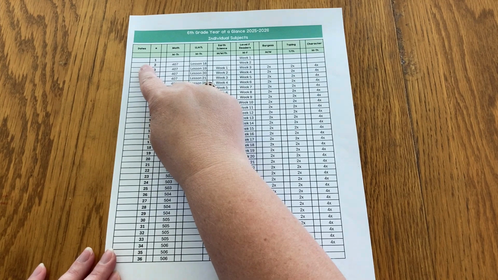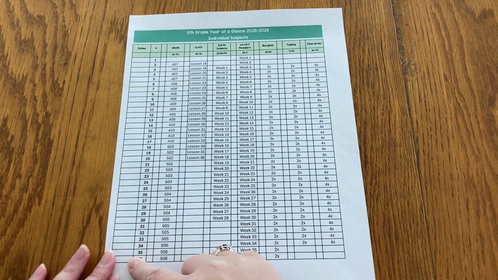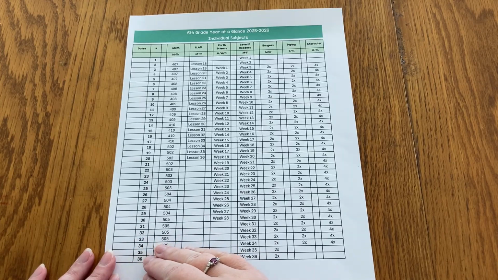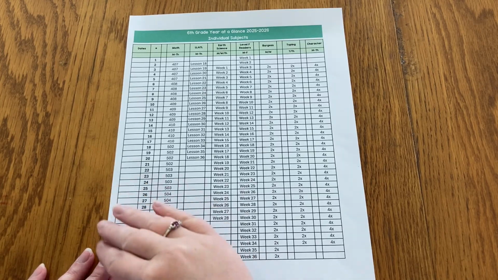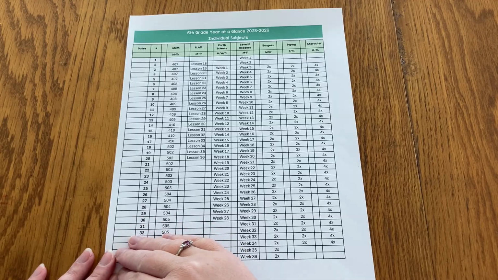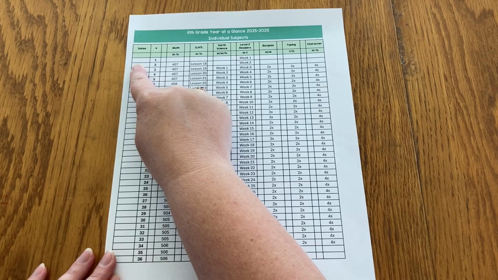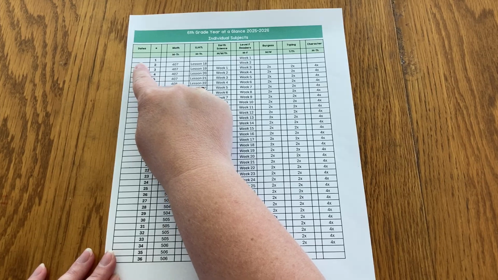Now you can probably see over here that in the dates section, I don't have anything there because I'm not going to put a date on each week at this point. Usually in the past, I haven't even put a date section there, but I thought for this coming year that I might keep track of the dates here.